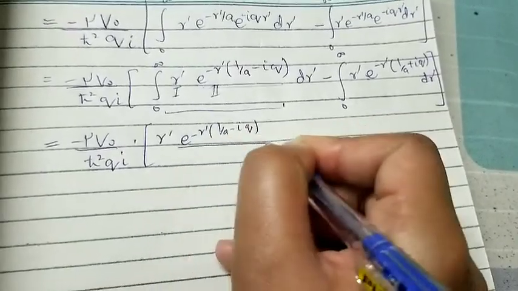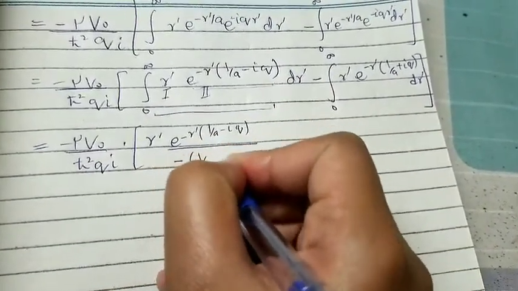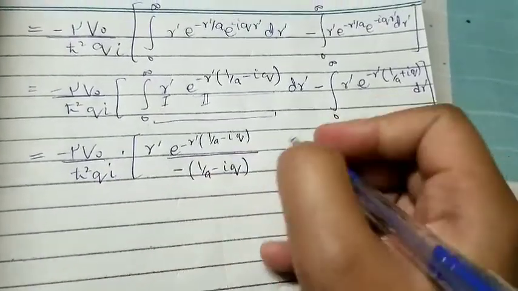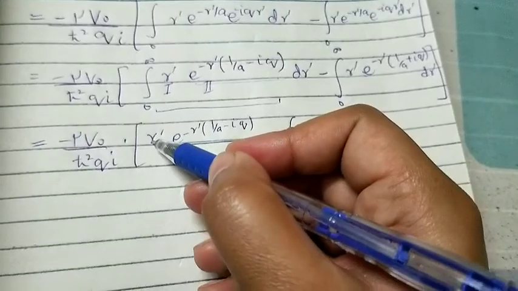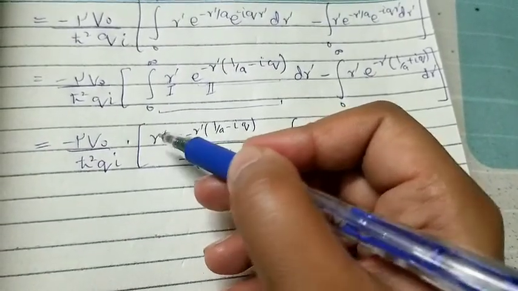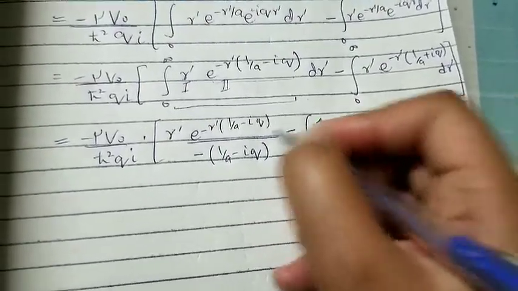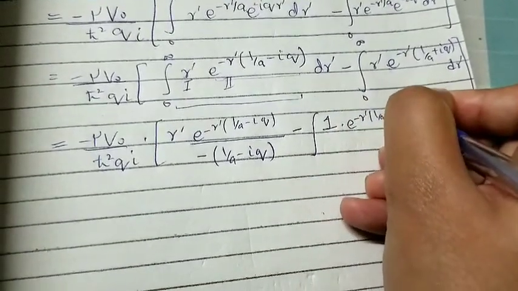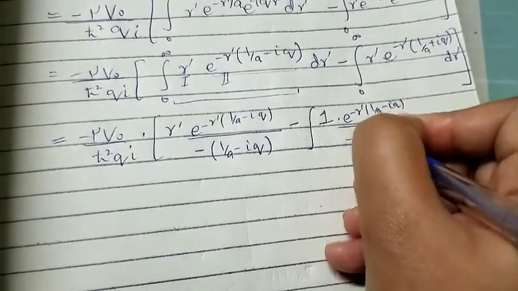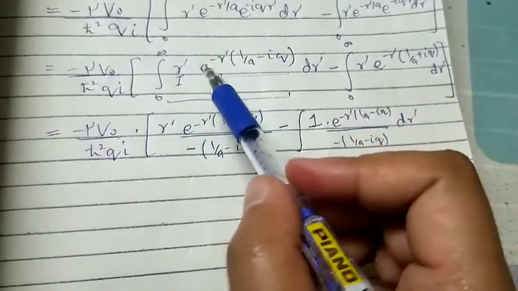This term as it is, divided by the derivative of its power, which is negative 1 over a minus iota q, minus the integration of the derivative of the first term, which is r prime, and dr prime by dr prime is equal to 1, you know. So we'll write 1 here, and the integration of the second part, which is this, and dr prime. Here we have written the integration of this part.